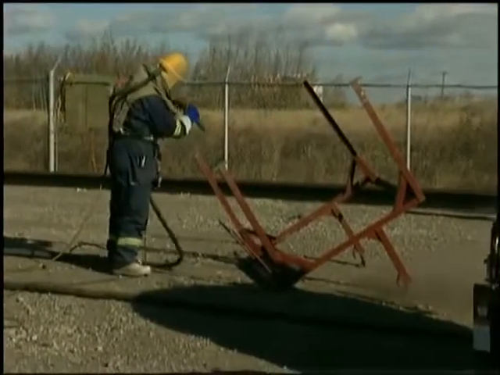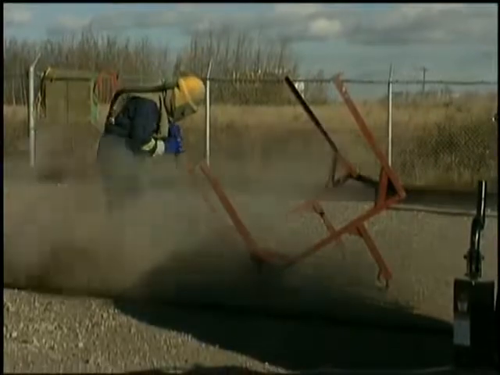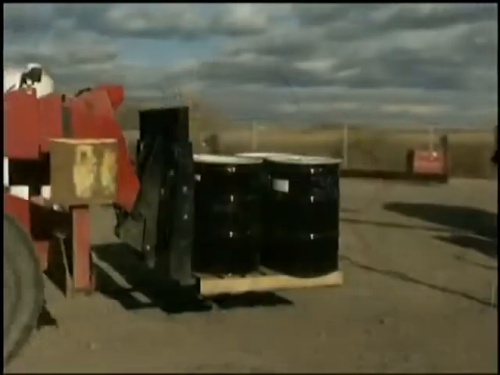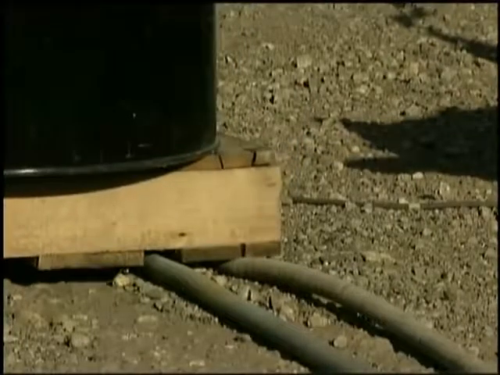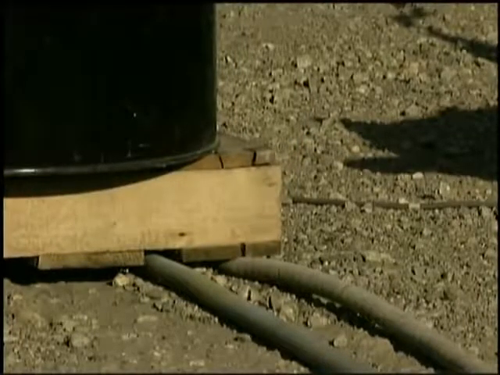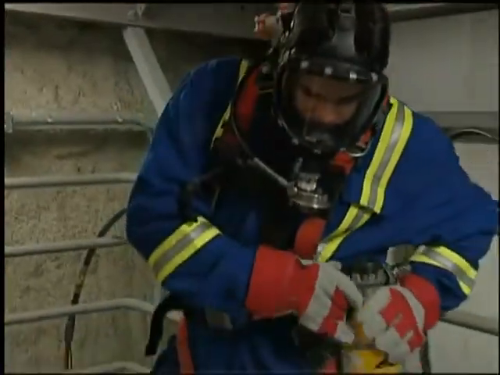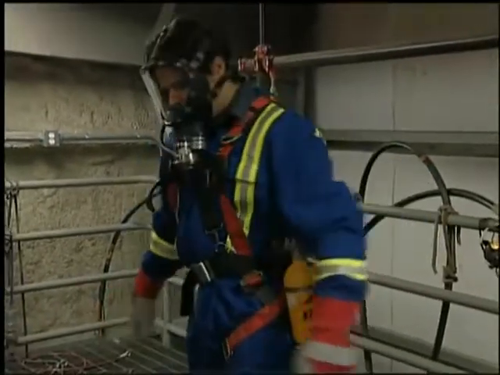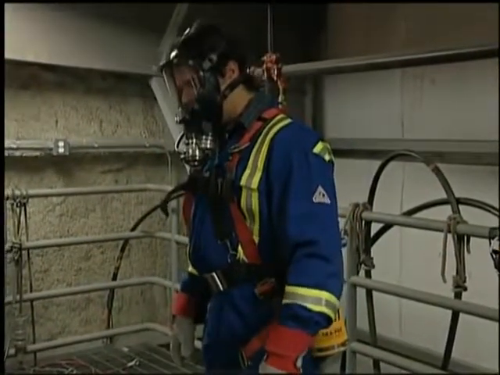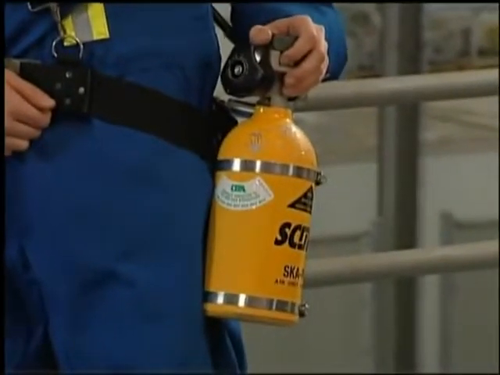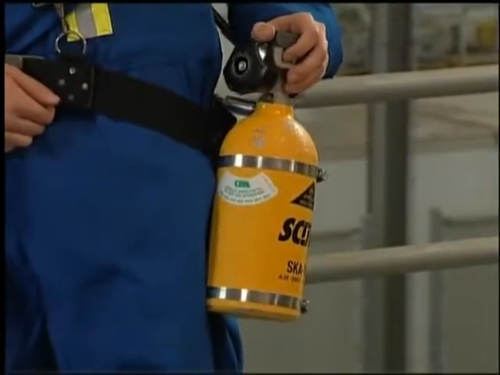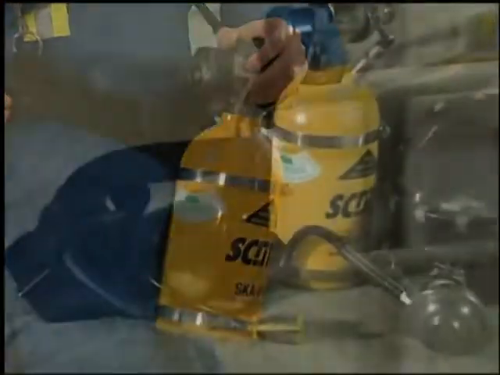Airline respirators deliver an ample supply of clean air by means of a long hose. Since the flow of air can be interrupted if the hose is crimped or severed, airline respirators should not be used in IDLH atmospheres without an emergency escape bottle. And remember, an emergency pack must only be used for emergencies and never for performing short work tasks.